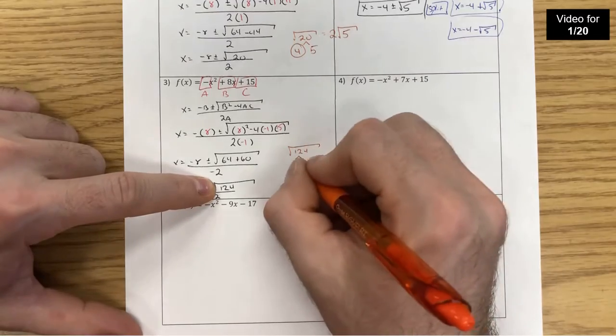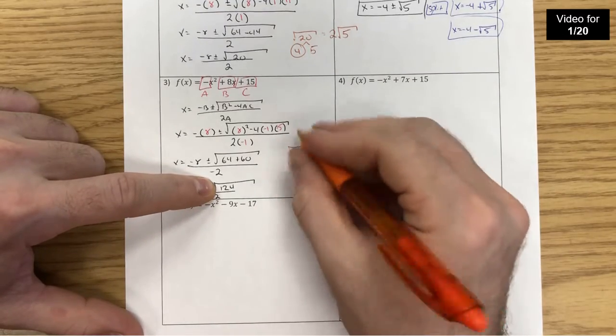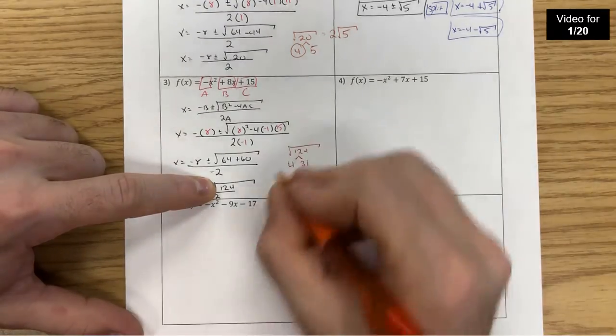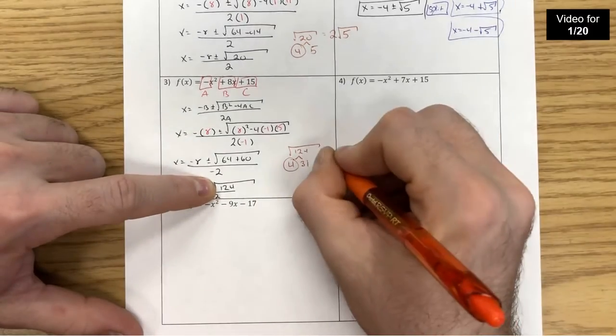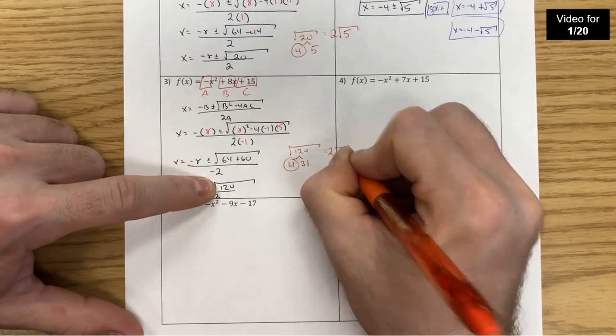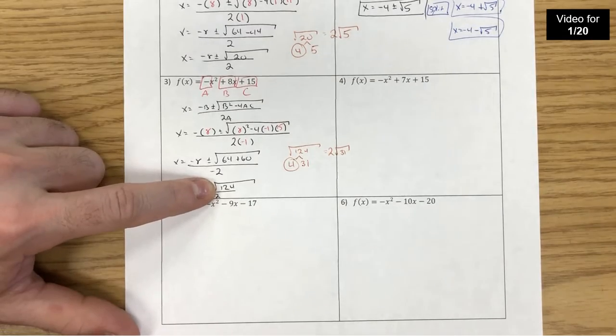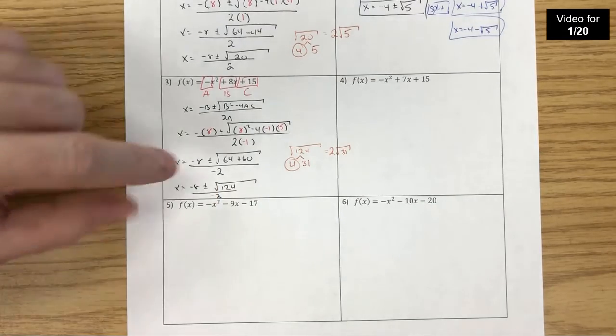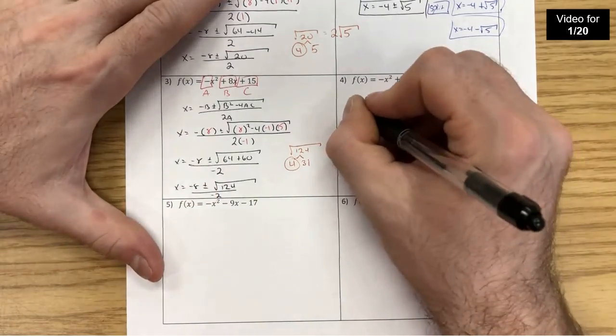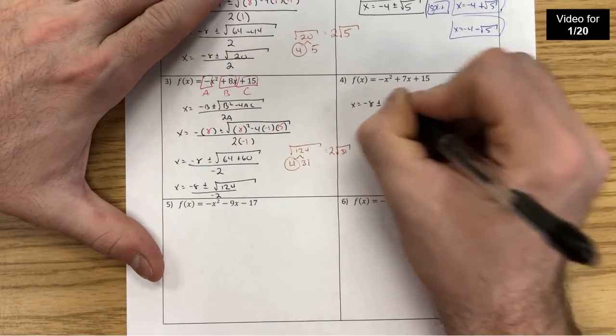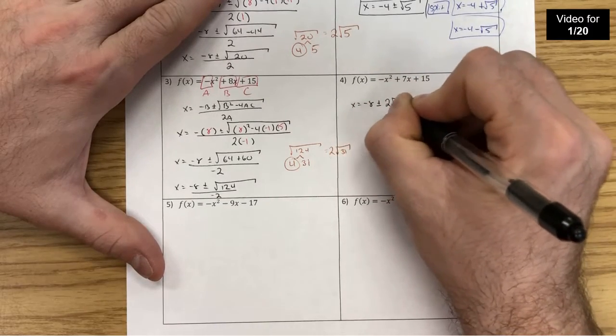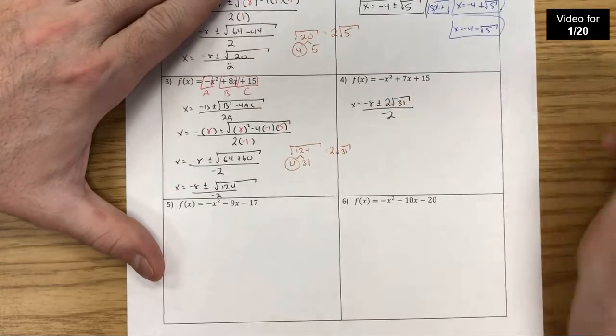So I noticed in this case, 4 goes into 124 thirty-one times. I can take the square root of 4, which is 2. I cannot take the square root of 31, which means that this can be broken down into x equals -8 plus or minus 2 square root of 31 all over -2.